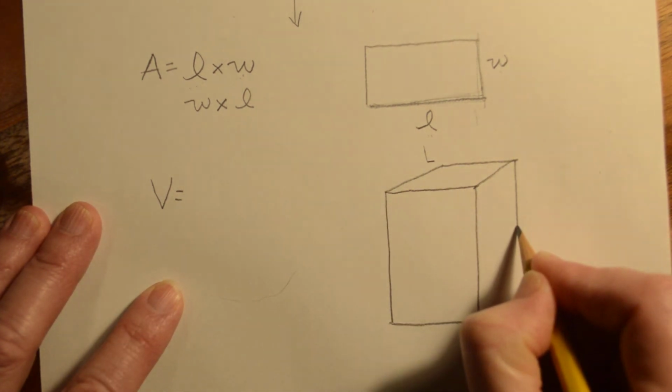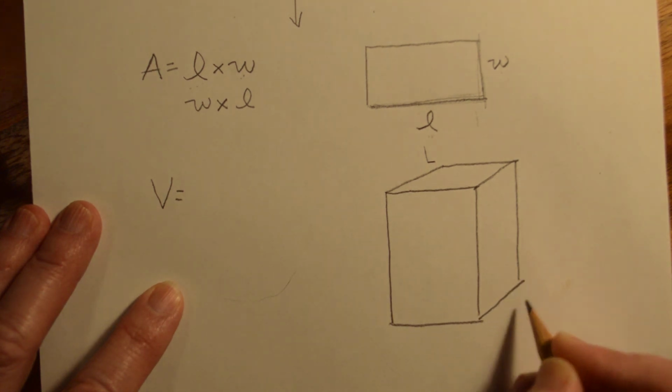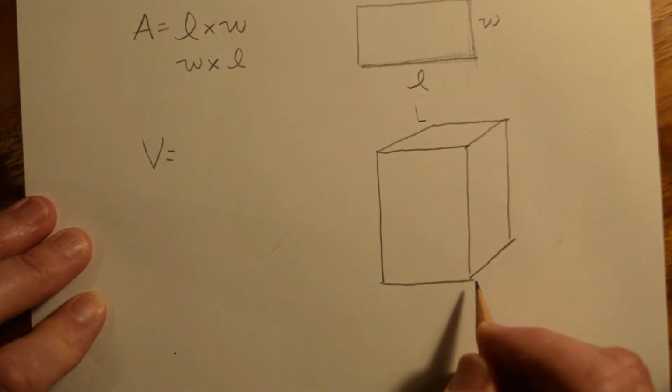I took boxology, which is why this looks so good. You could take it too when you get to college.